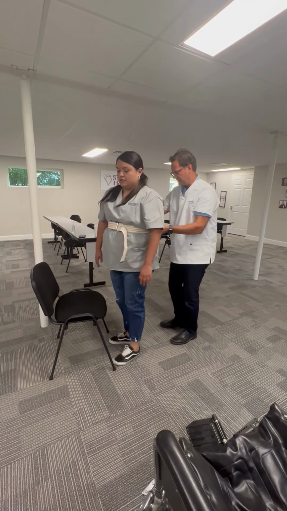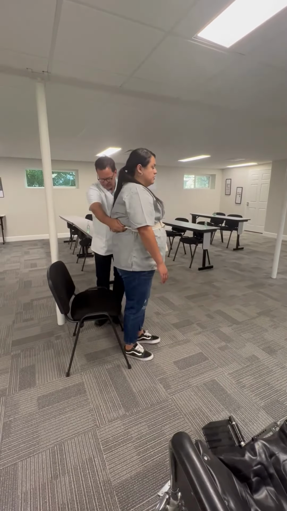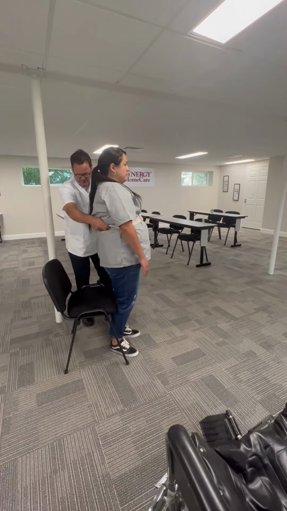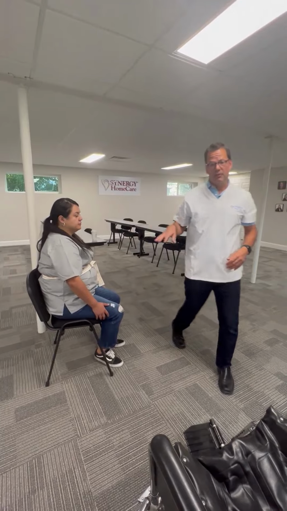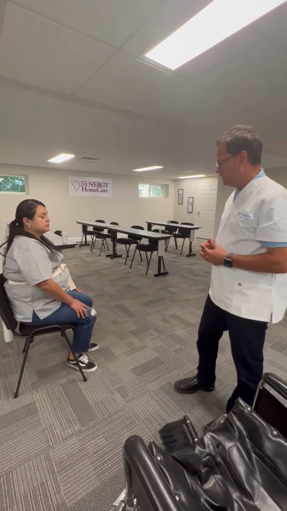I'm probably going to ask her to turn. Step back till you feel the chair on your legs and sit down. So I have now moved her from the floor safely. She is back in the chair.